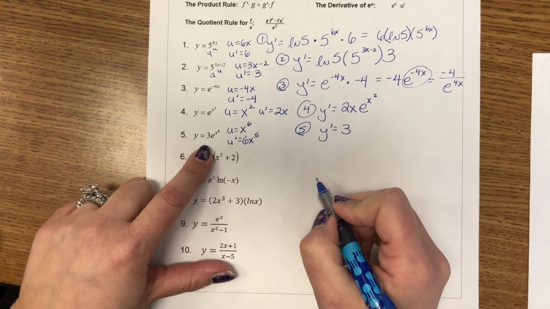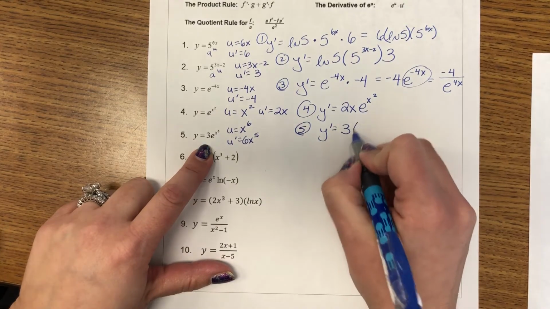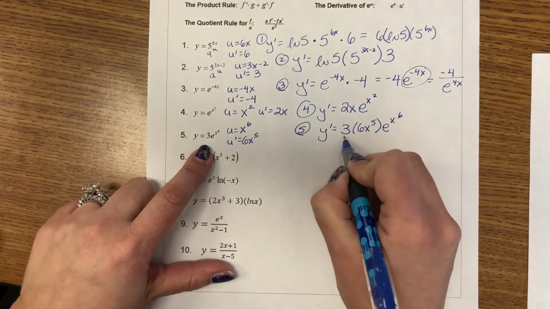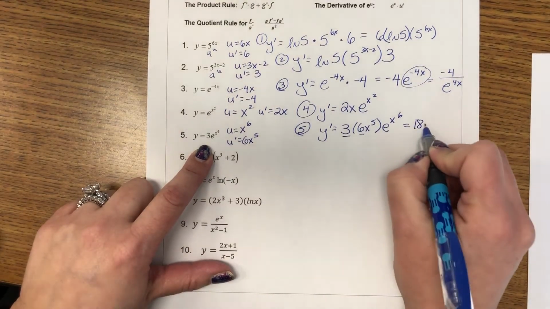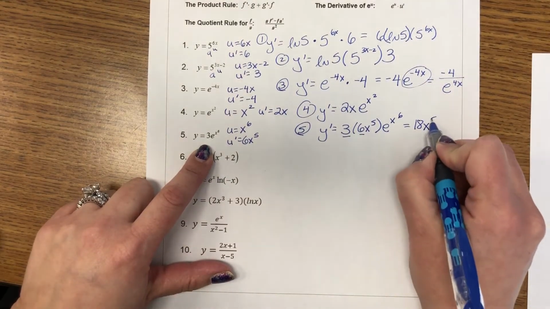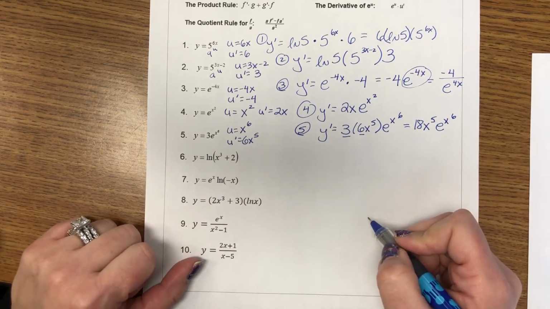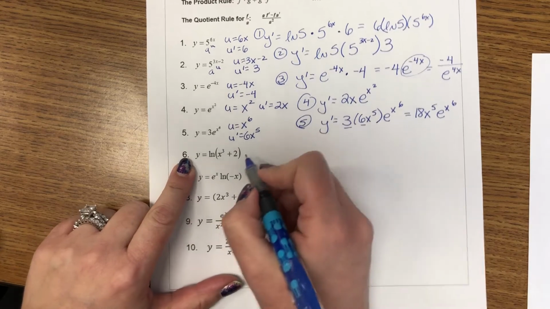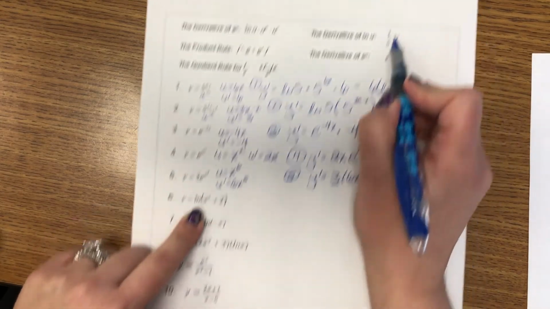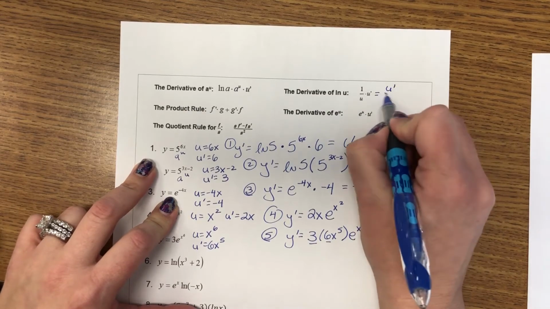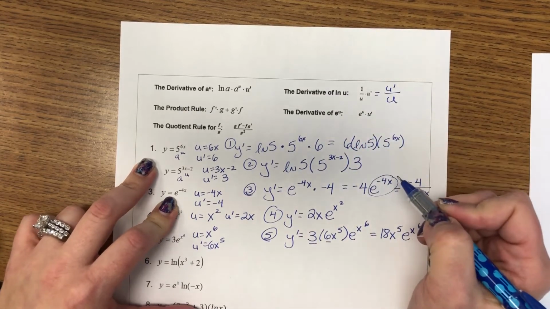So we've got u prime e to the u, and then I'll multiply the 3 and 6 for my final answer. Okay, so 6 is an ln. So we've got, oh, here's the rule, 1 over u times u prime, or I can make that one fraction and make it u prime over u.